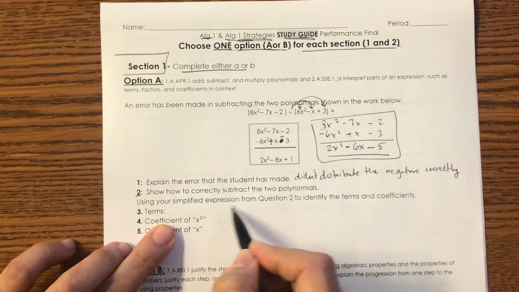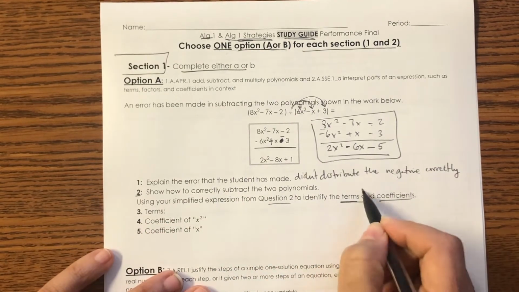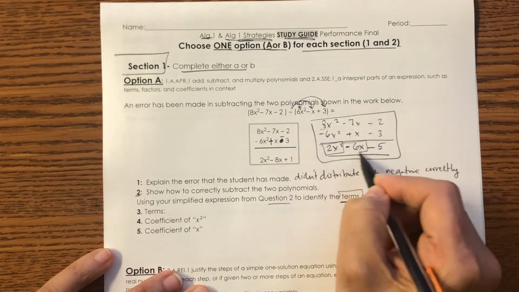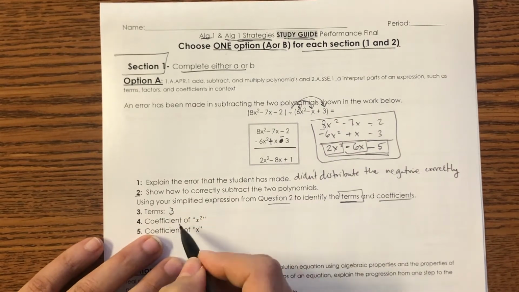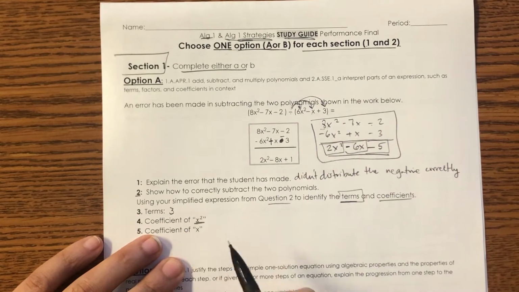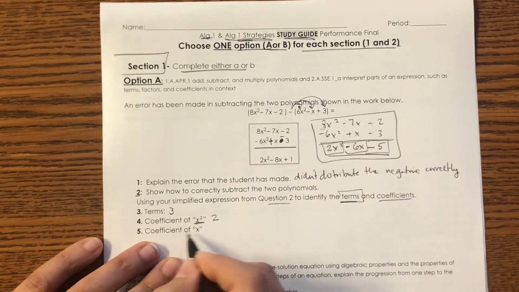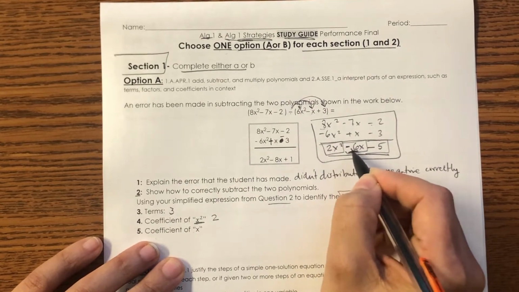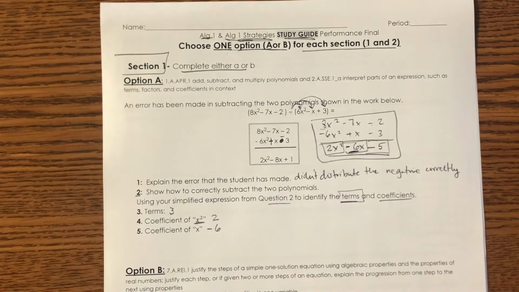And then using the simplified expression for question 2, identify the terms and coefficients. All right, the terms are the number of items. So this is 1, this is 2, this is 3. How many terms are there? 3 terms. Coefficient is just the number before, for this question, x squared. What's that number? 2. Coefficient of x is the number before x, including the sign. So that's negative 6. All right, so that's how you answer section A.